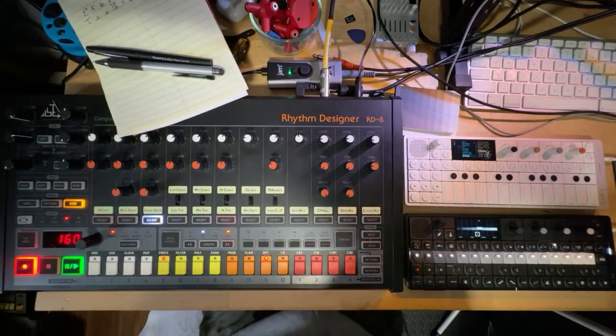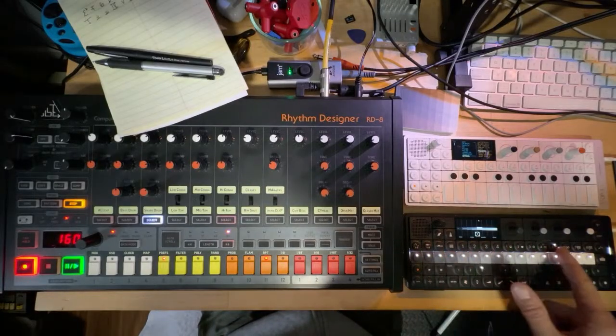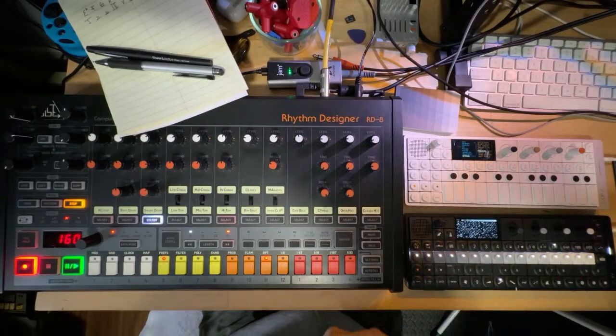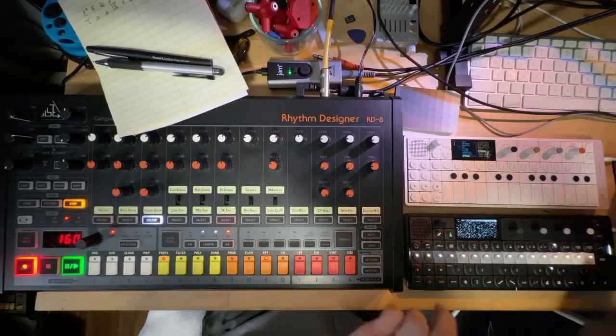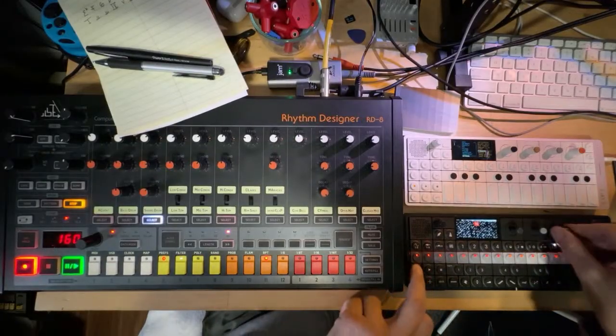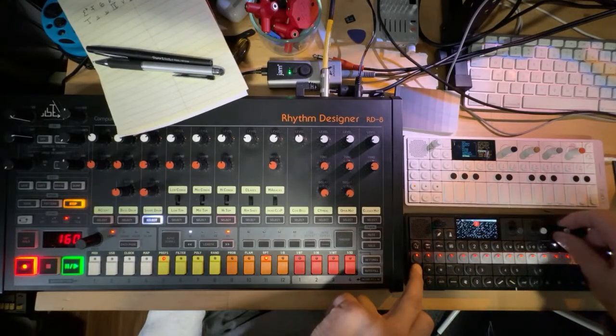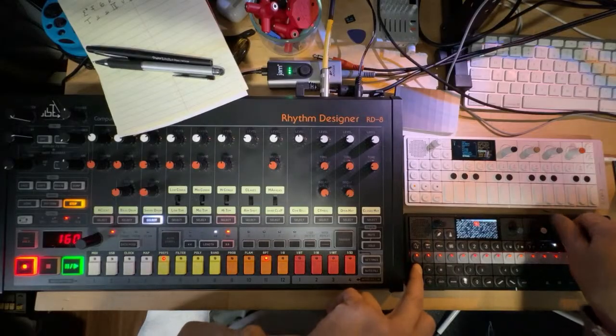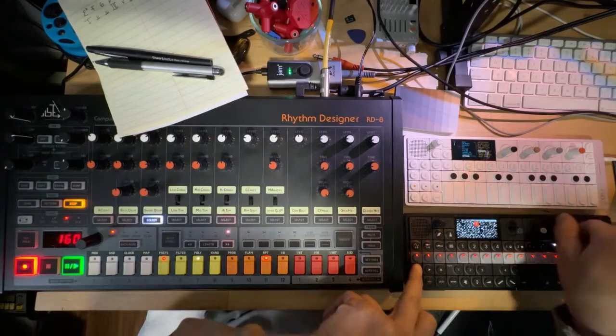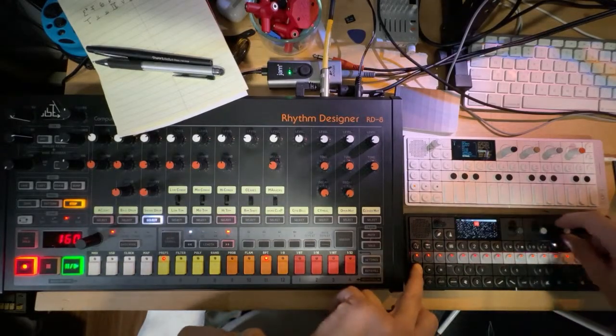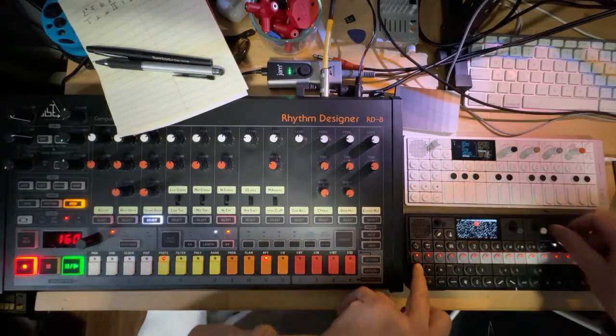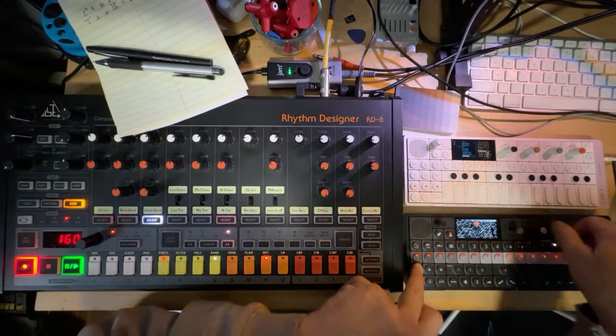Played a part, and when I play that part, the other thing I'm going to do is I'm actually going to automate that synthesizer. So, record. Very similar to trig lock on Electron.